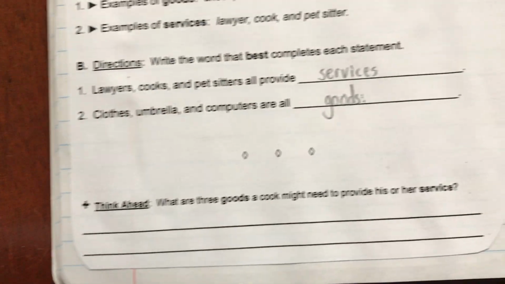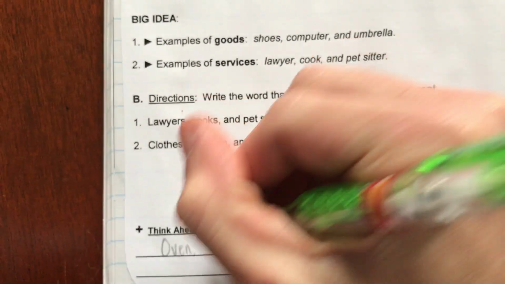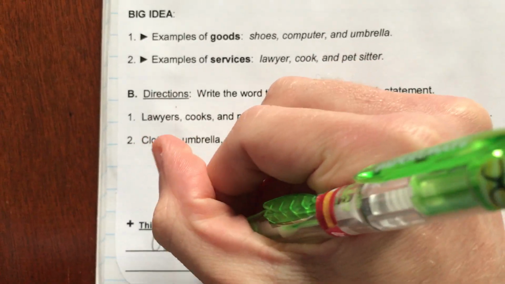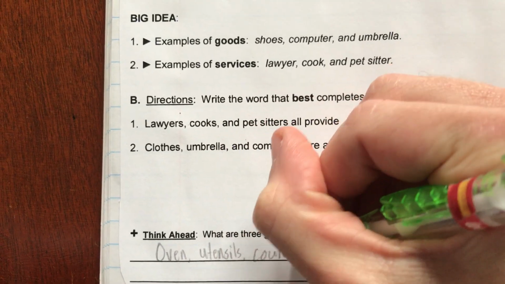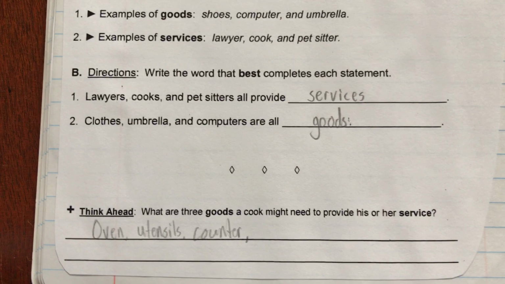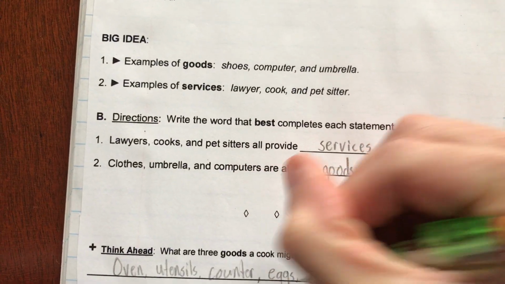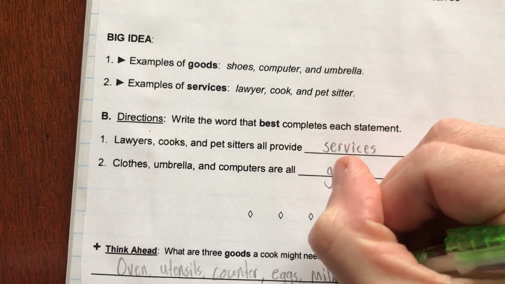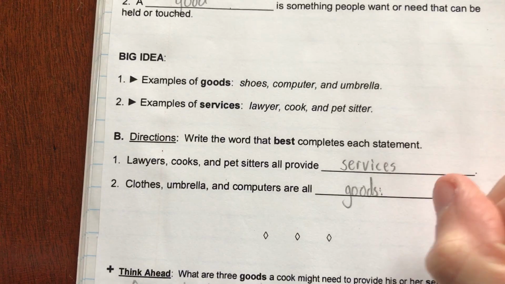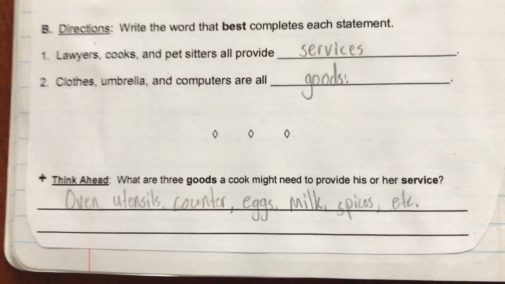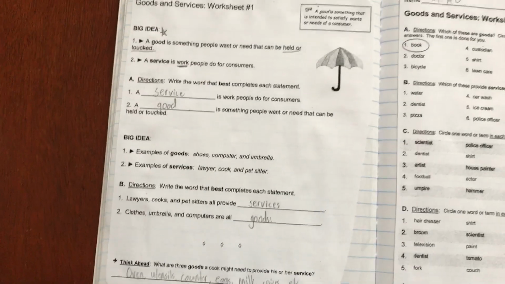Well, if we think about what tools they might need, some capital resources, we might think of an oven or utensils or counter space. And if we think of more of our natural resources, we might think of eggs or milk, spices, etc. So the balance of goods and services: to provide a service, generally goods are needed. Beautiful, that's the first page.